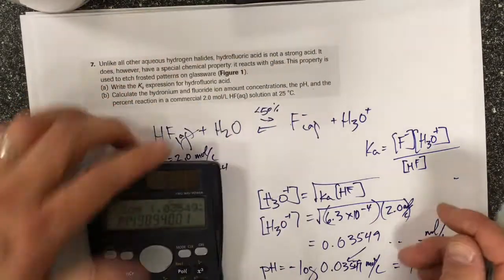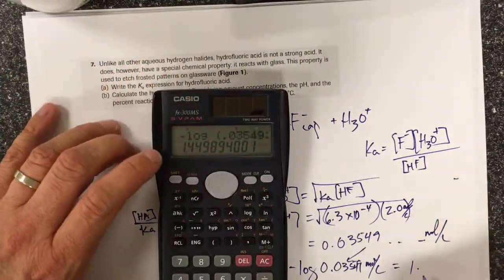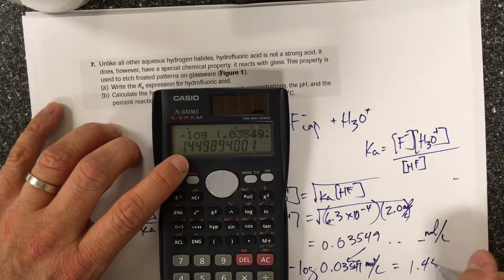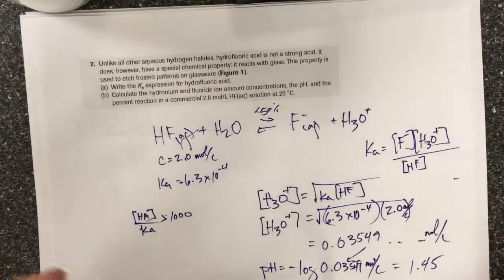Well, this had two significant digits, and significant digits for pH follow the decimal, so it'll be 1.45. Okay? And that's how we're going to calculate this.